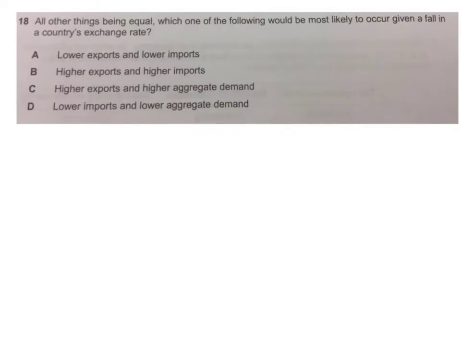Okay, this question is about exchange rates. Now, first of all, what I'm going to do to make my life easier, I'm going to cut out all of the things being equal, because it means nothing. Then I go, which one of the following would be most likely to occur given a fall in a country's exchange rate? As soon as I hear fall in the exchange rate, I write WIDEC, because weak pound, imports become dear, exports become cheap, and that should help me through.